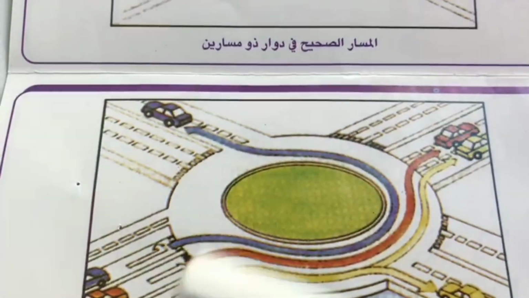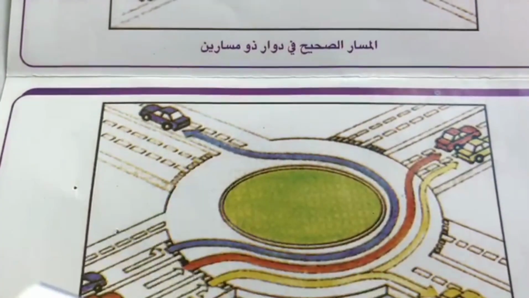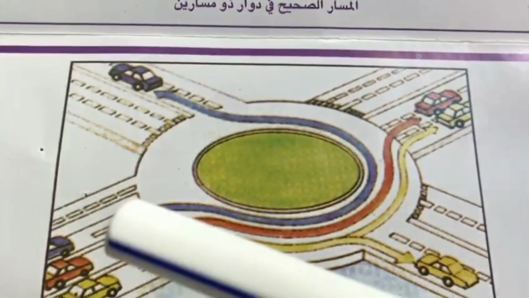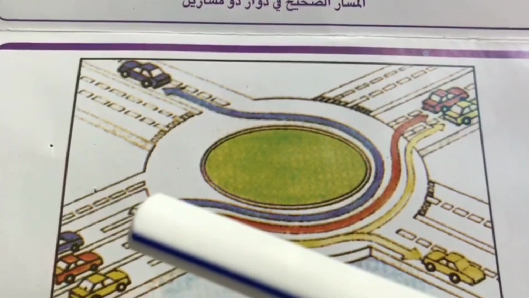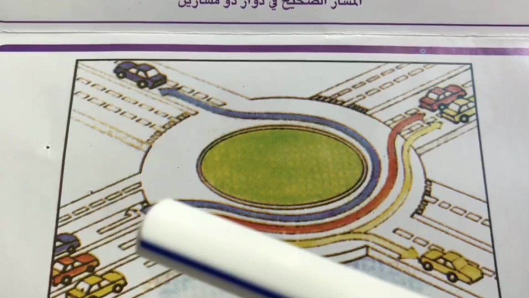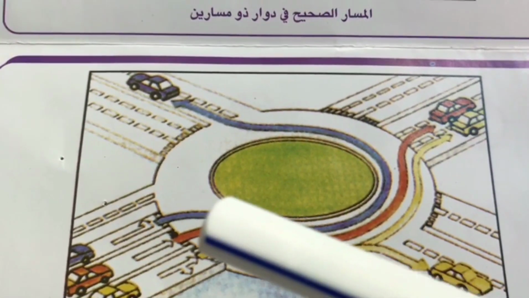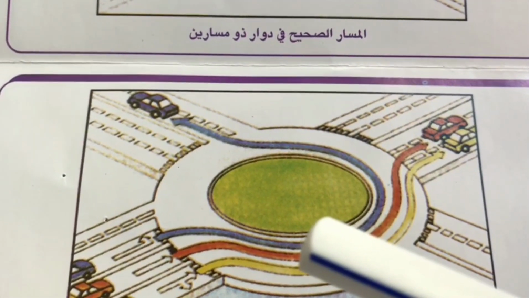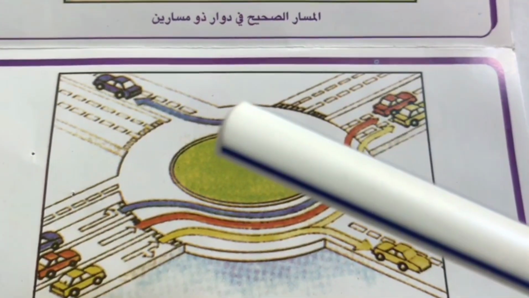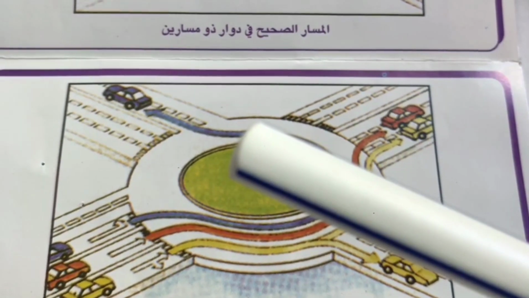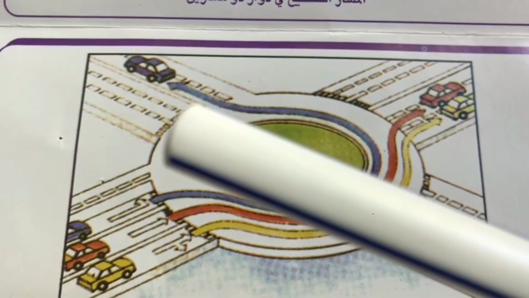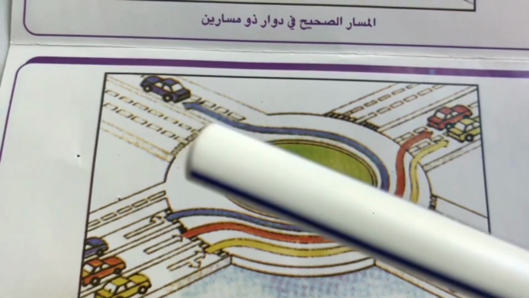But for U-turn and left, okay, with the blue line, you have to be in the left. Make sure there's no vehicle coming from the left, and you can use the signal to the left. You have to be in the left track here, and then continue driving. When you reach near the exit, you need to change your signal to the right, and then keep driving.